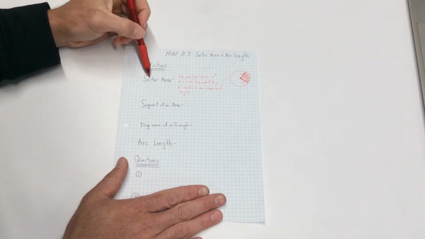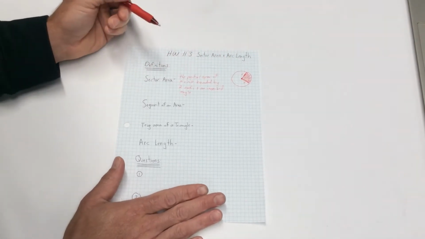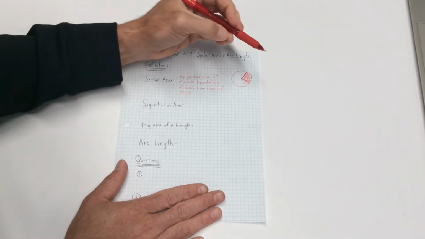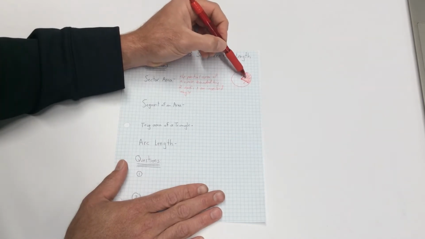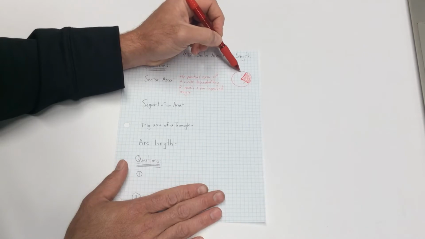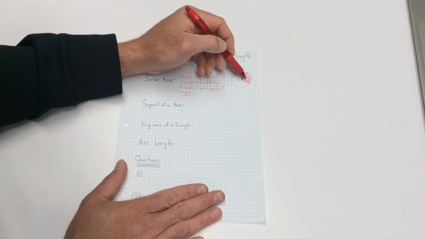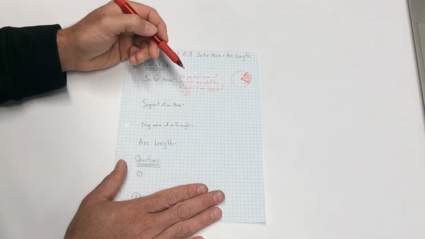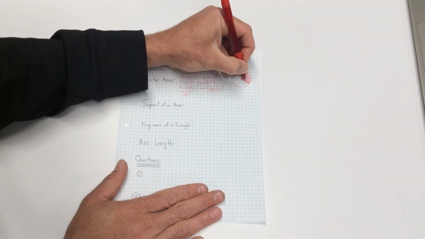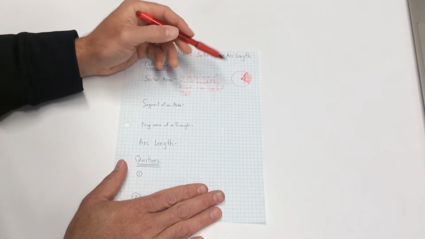So the big question today is, how do I find that area? Honestly, I think it's fairly simple, because we want to think of this as a fractional piece of the whole. That's why this inscribed angle is so key, because if I know what this angle is, then I know what fractional piece of the total it is.